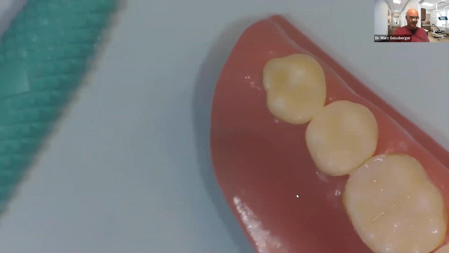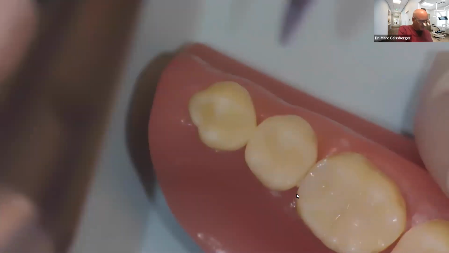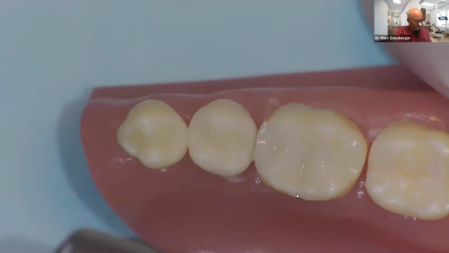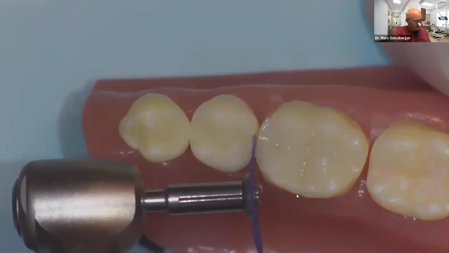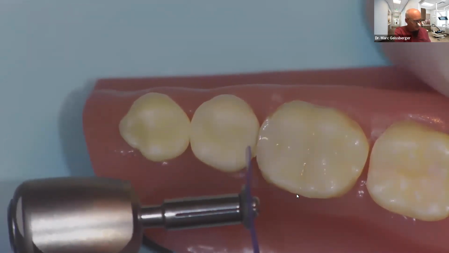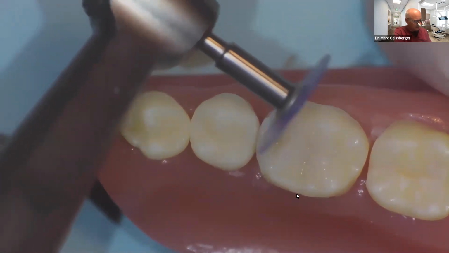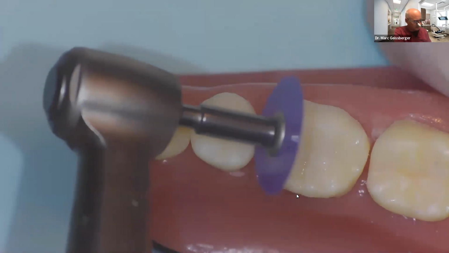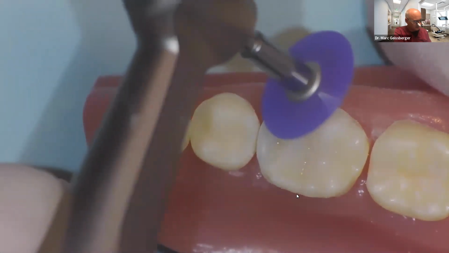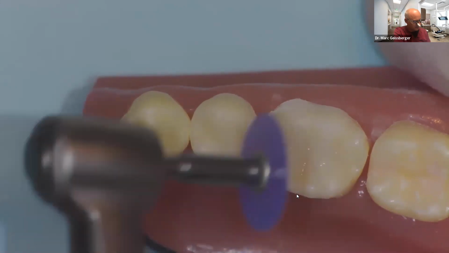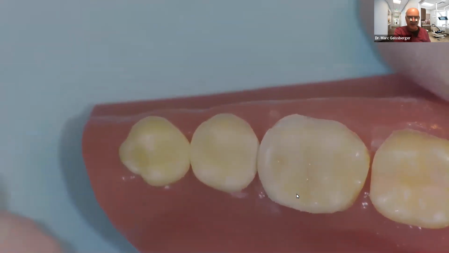We then adjust the occlusion and polish it. So I'm going to come in here, and I've got the disc facing away from me. So I'm going to come in here and very quickly, I just round this over. And I can come out to the facial and get that rounded.